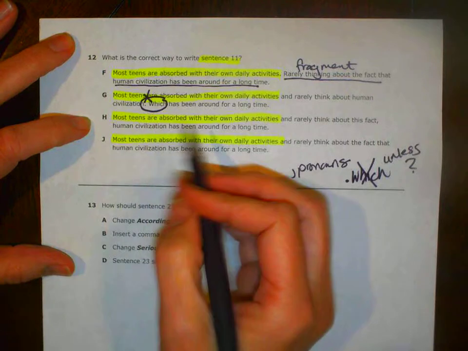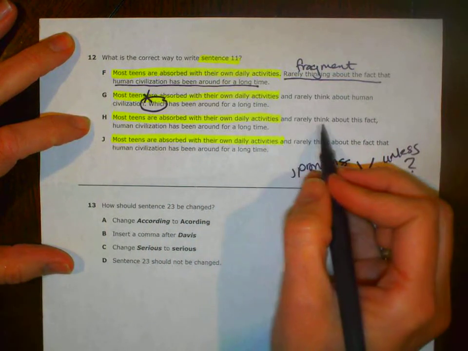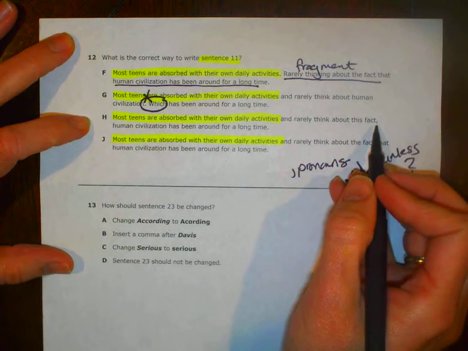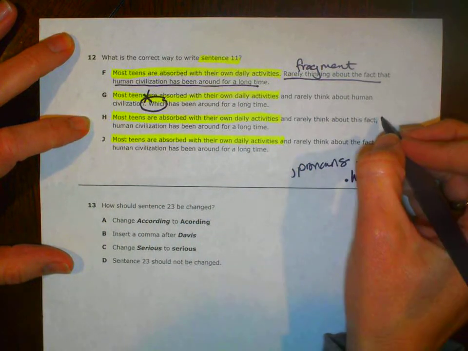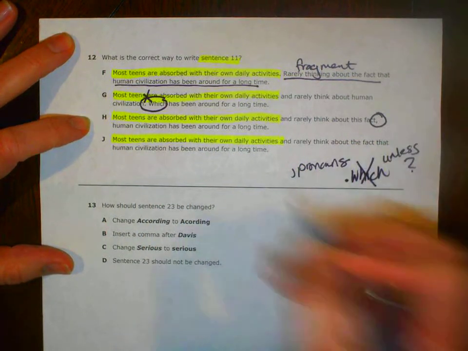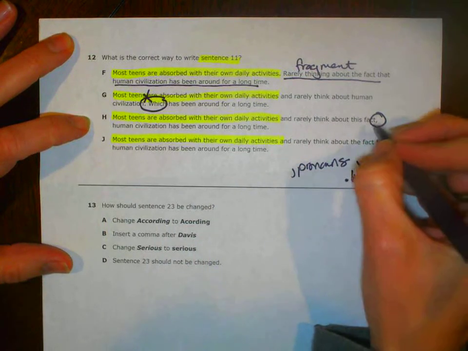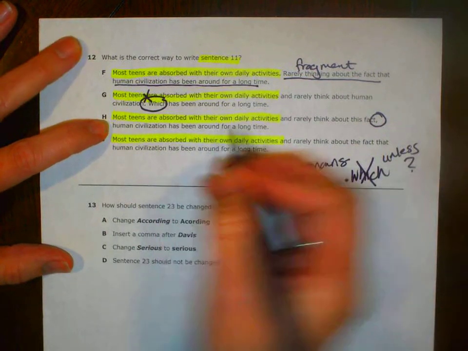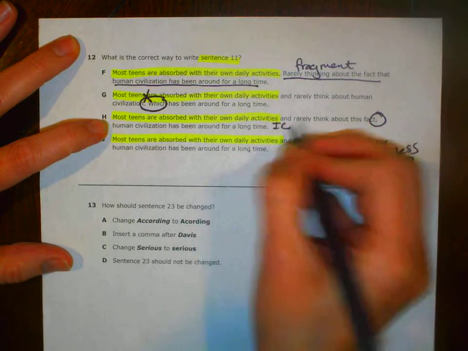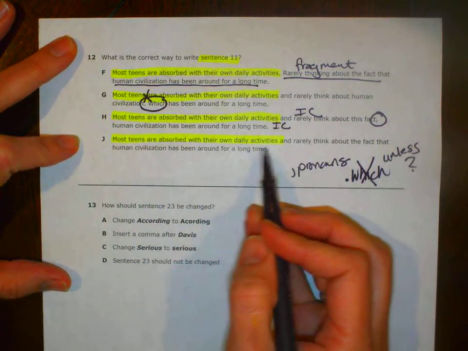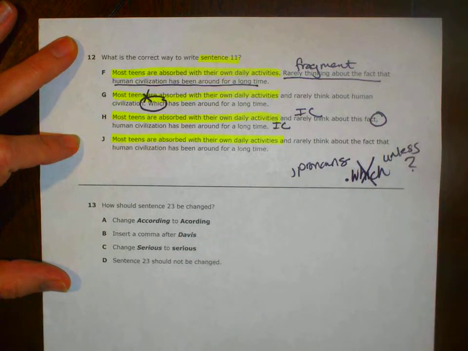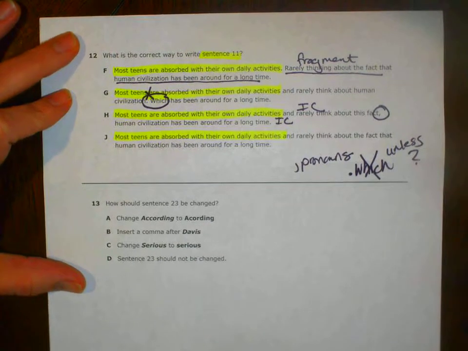Most teens are absorbed with their own daily activities and rarely think about this fact. Human civilization has been around for a long time. This is the problem. Okay? This is a comma. Civilization has been around for a long time is an IC. This is an IC. Most teens are absorbed with their own daily activities and rarely think about the fact that human civilization has been around for a long time. Now I want you to make your selection.